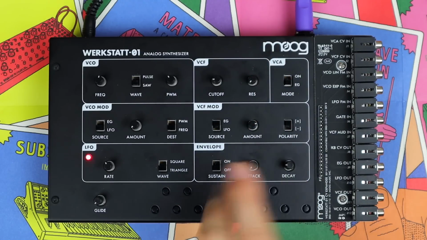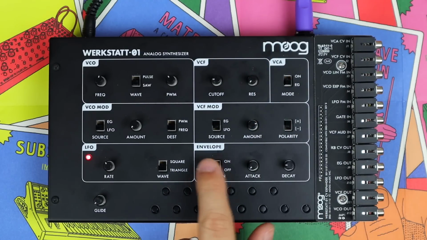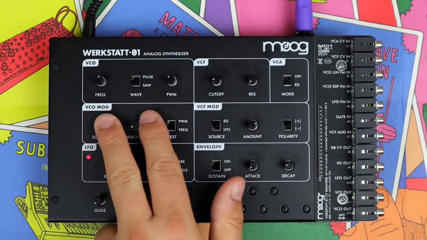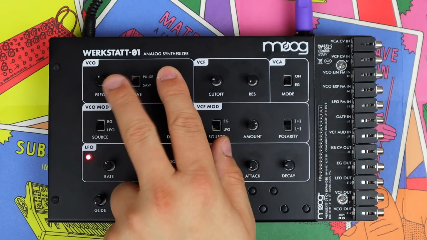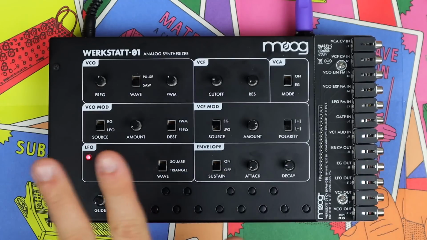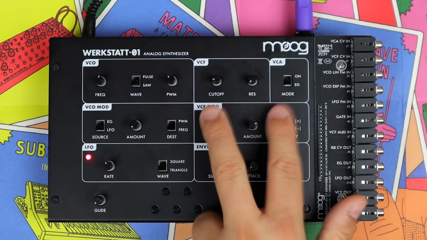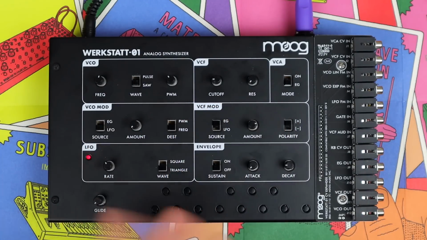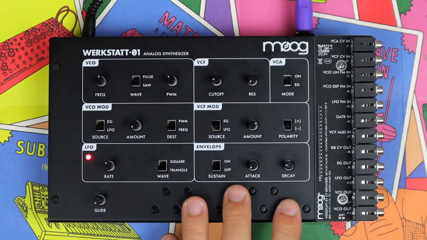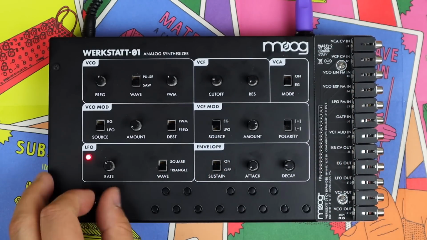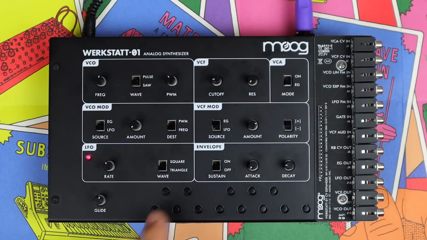The basic envelope offers attack and decay control with a switched sustain. That can modulate the filter or the VCO with its PWM or its frequency. And we also have an LFO that can be triangle or square, which can also modulate the filter or the oscillator. We have an onboard keyboard to play the instrument or inputs on the CV EXPANDER, with a glide to bend and slide between notes on the keys.